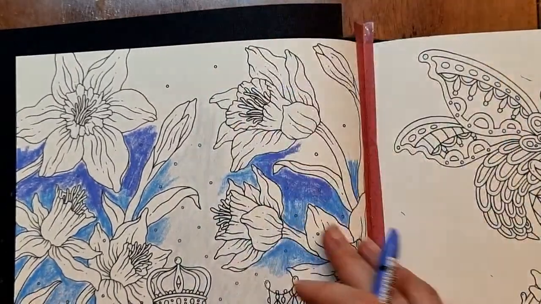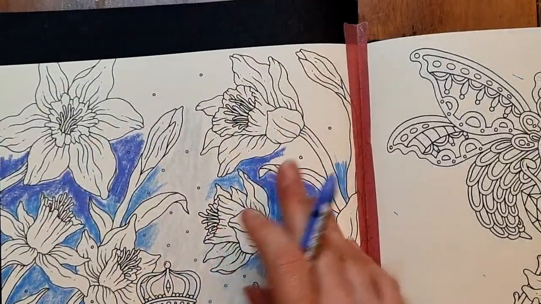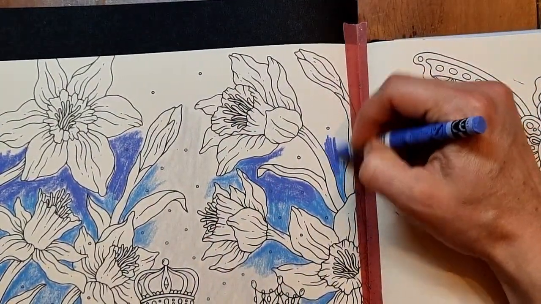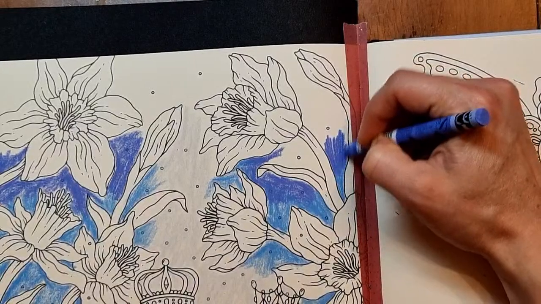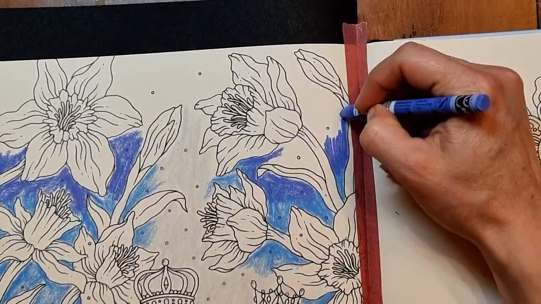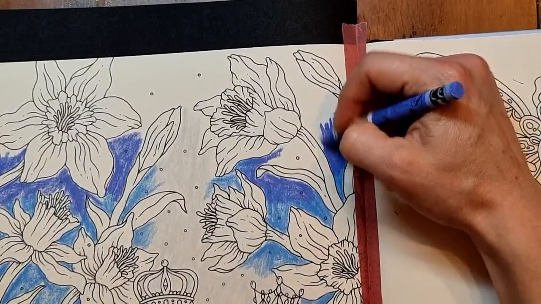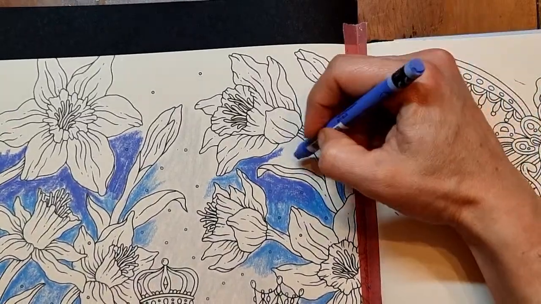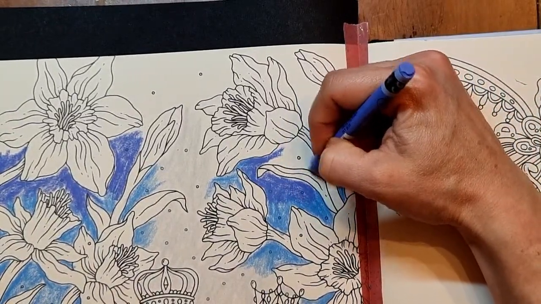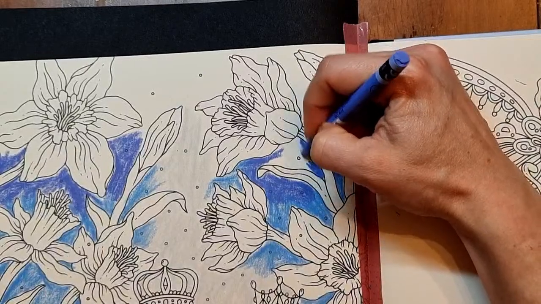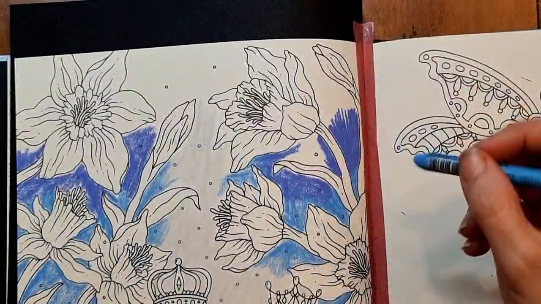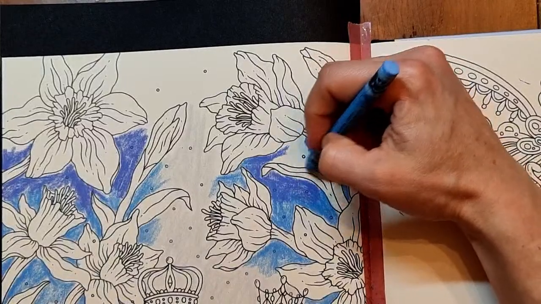So it really is worthwhile, unless you don't want an opaque finish. If you don't want an opaque finish, then you don't have to press and put down so much. I like very pigmented colors, so I prefer to make them pigmented, but you don't have to. It's really up to you and what you like.